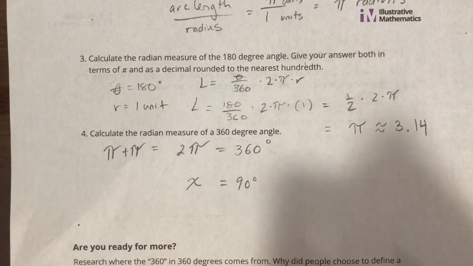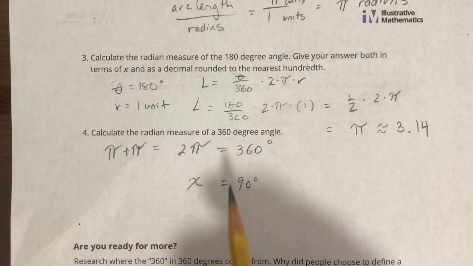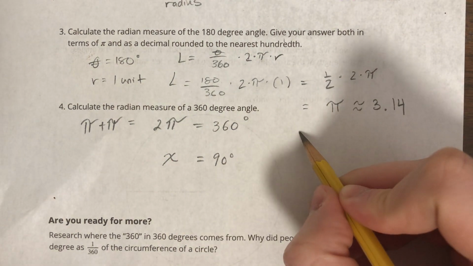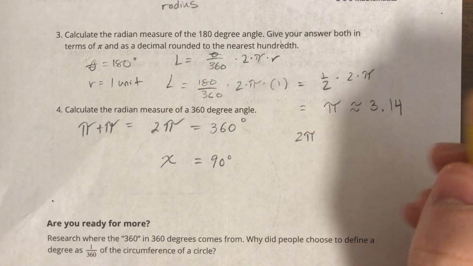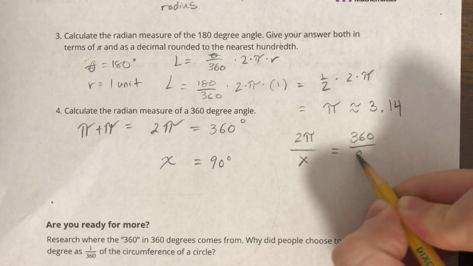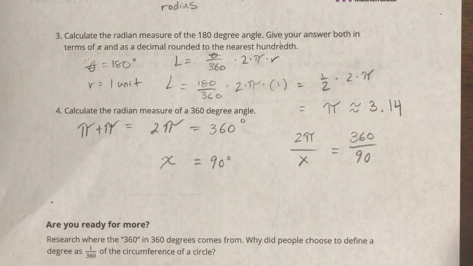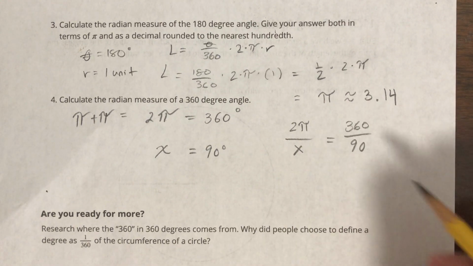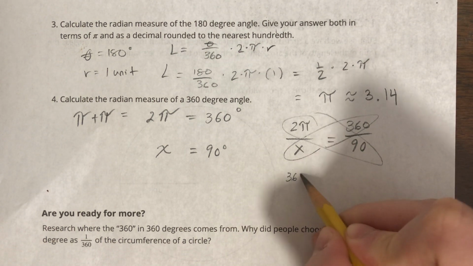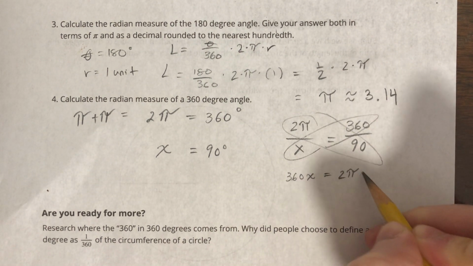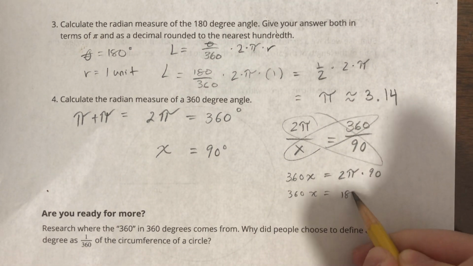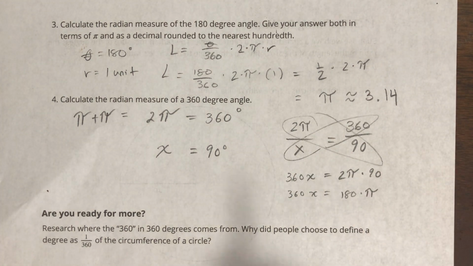and I don't know the number of radians, well, anytime you have two equations, you can also make two equivalent proportions. So I can say that 2 pi over x is going to be equal to 360 over 90. Cross multiply just like we did in our similarity unit. 360 times x and 2 pi times 90. So we get 360x equals 2 pi times 90. Really the same as saying 360x is equal to 180 pi. So I multiplied 2 and 90 there.